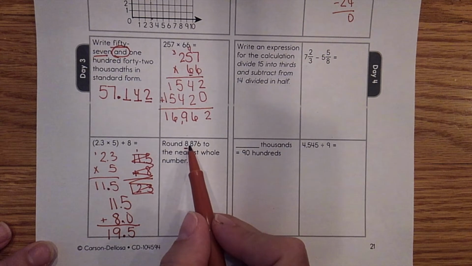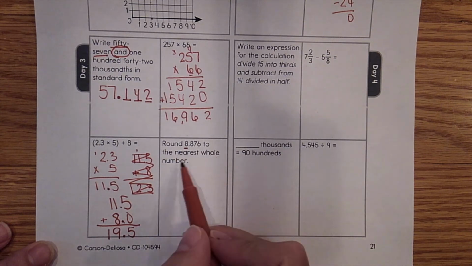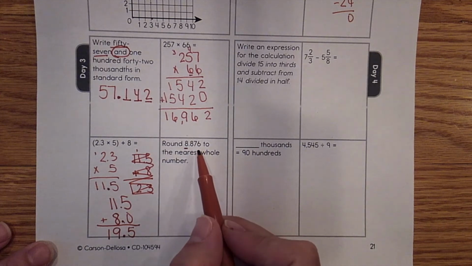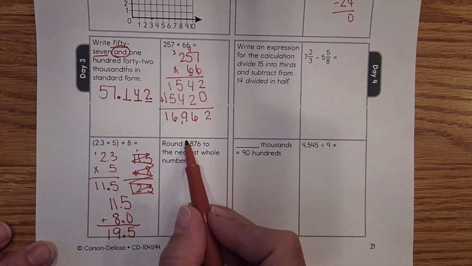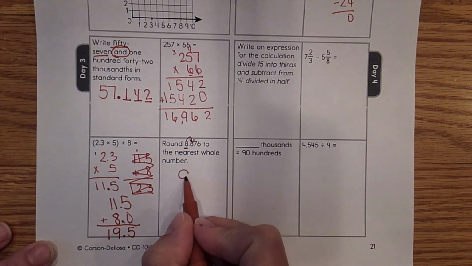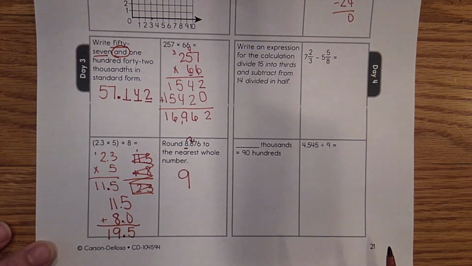Now I'm going to round 8 and 876 to the nearest whole number. This first 8 is the whole number. It is a whole 8. A decimal is part of a number. This is the whole number. When I look next door, an 8 tells me to round up, and so my number becomes 9. Everything behind it becomes zeros, so I don't even have to put them.